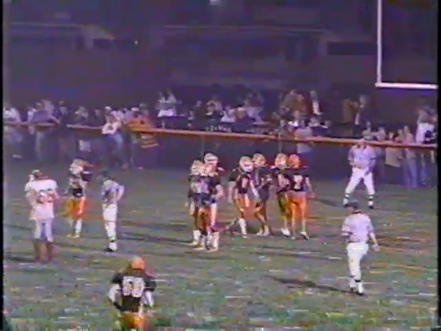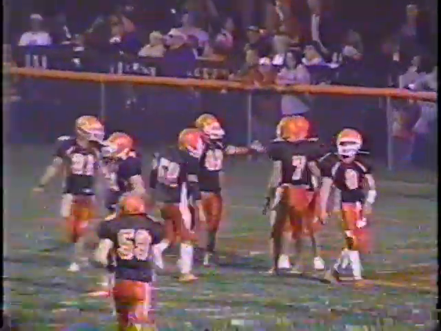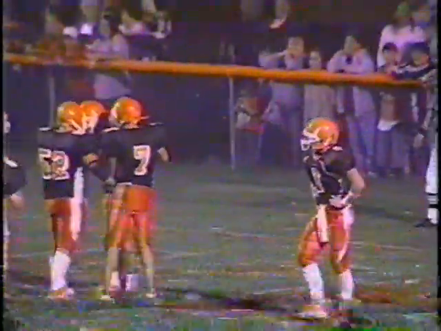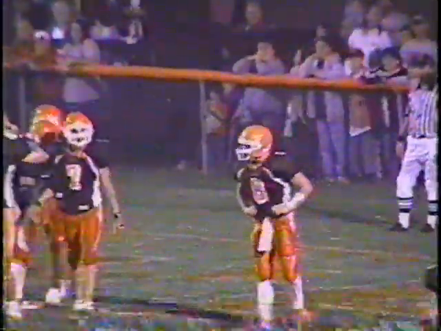Hey, Anthony did a good job. He read Jay all the way, and the receiver made a good attempt to it. It's just Anthony made a good break on the ball.